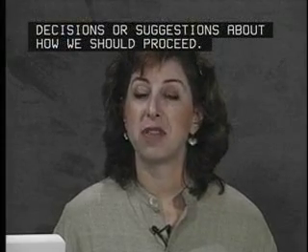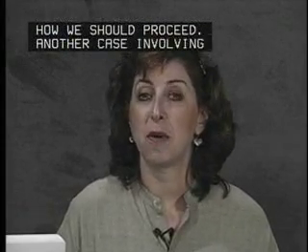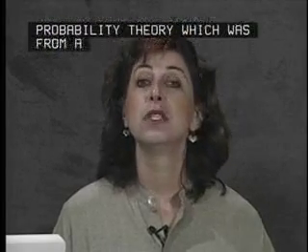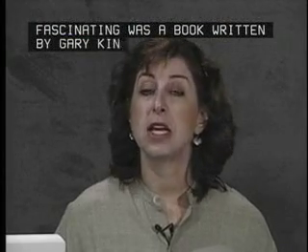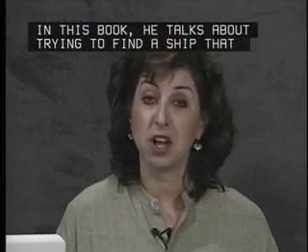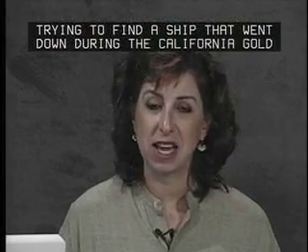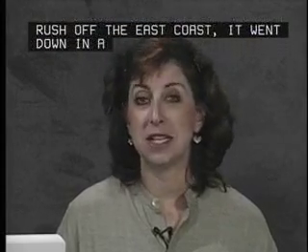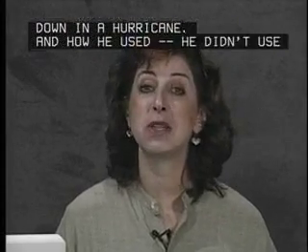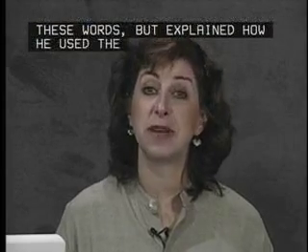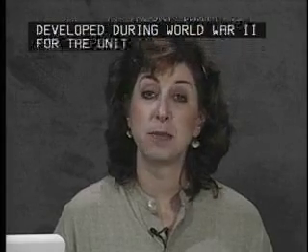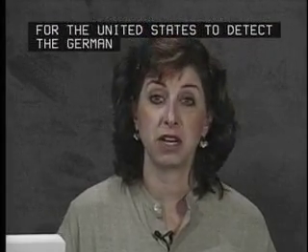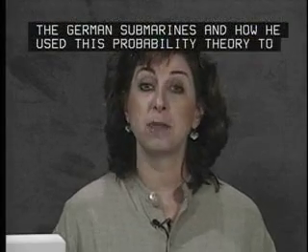Another case involving probability theory, which was from a book that I found fascinating, was a book written by Gary Kinder called Ship of Gold. In this book, he talks about trying to find a ship that went down during the California gold rush off the East Coast. It went down in a hurricane, and he explained how he used the mathematics of probability theory that was developed during World War II for the United States to detect the German submarines, and how he used this probability theory to detect where the ship might actually be.